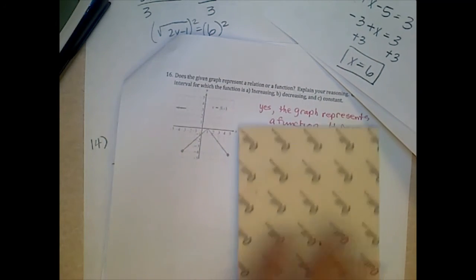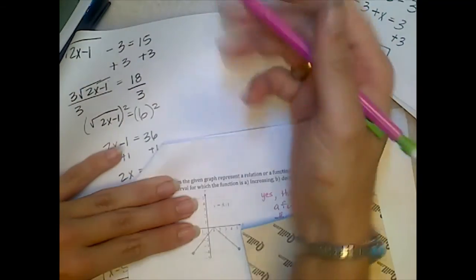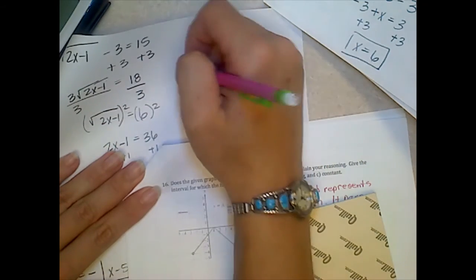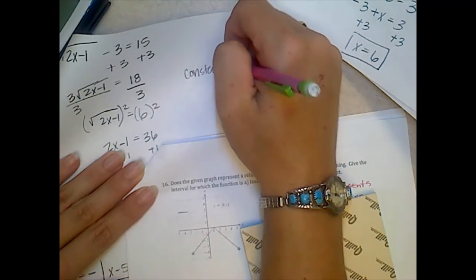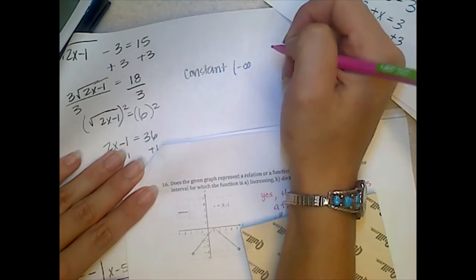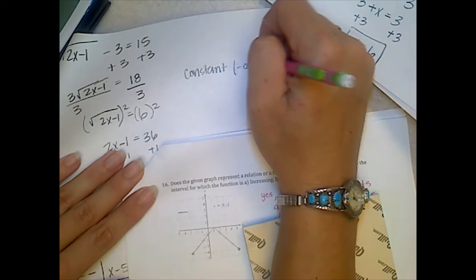So let's talk about how we write that and why. So, let's see if we can use this little bitty square of paper up here. Okay, so I'm looking at my graph. It is constant from, it's going off the paper to the left, so we'll just say it starts at negative infinity, and it stops being constant at negative 3.